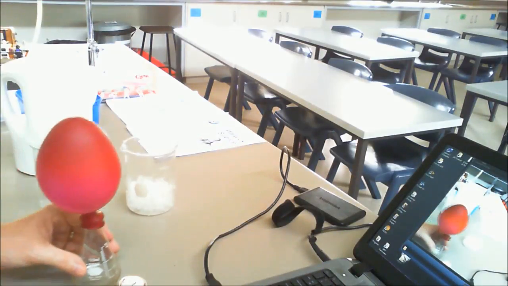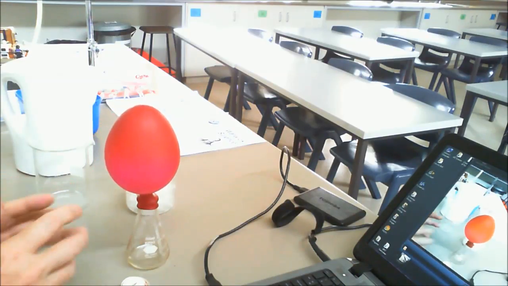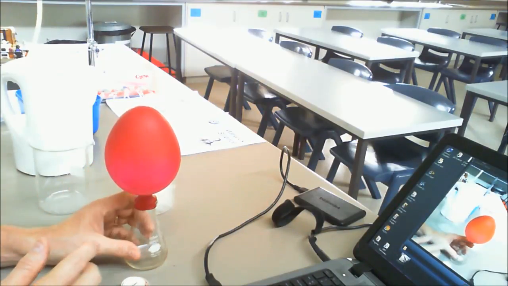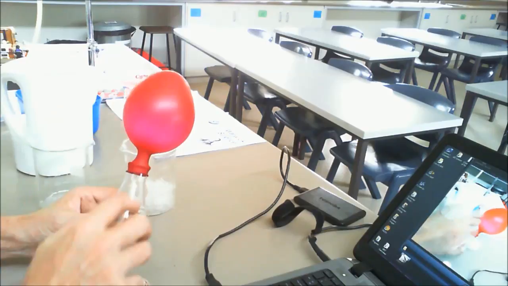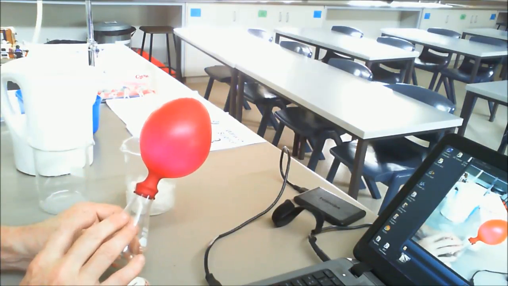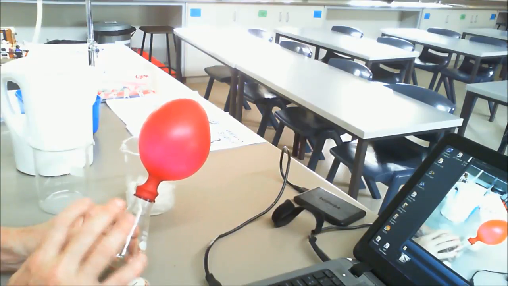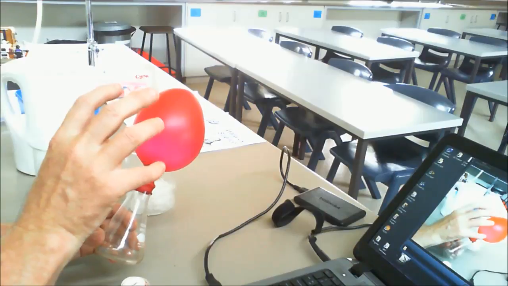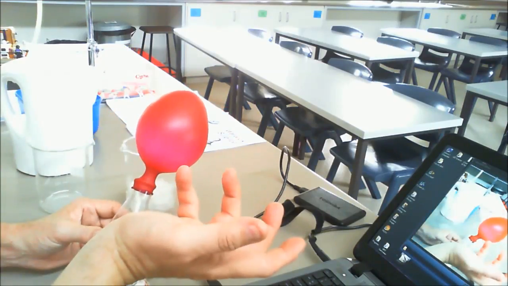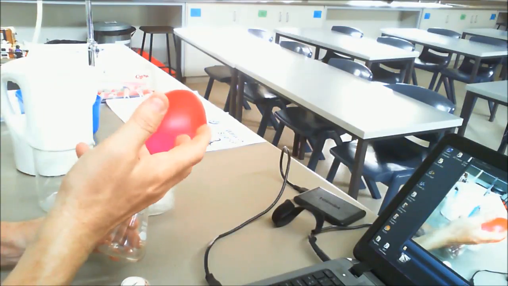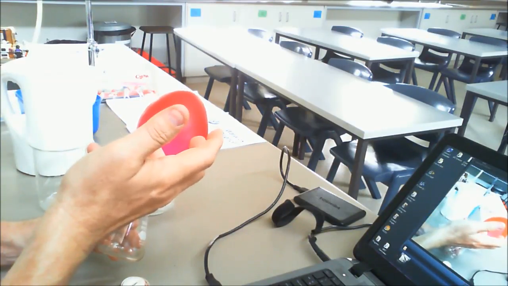Okay, now what you can see I have here is a simple balloon that's been inflated only a reasonably small amount, and it's over the top of a conical flask. So this is what we call a closed system. There's no way that air can get into and out of the conical flask and/or the balloon. So any changes to the shape of the balloon are not due to air leaving or air coming in. It'll be due to one of the properties of gases.